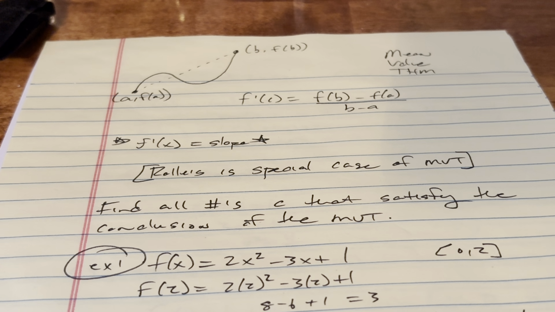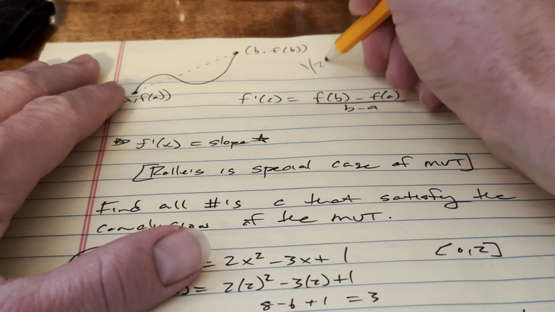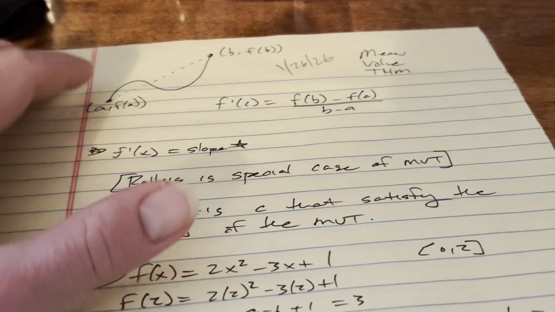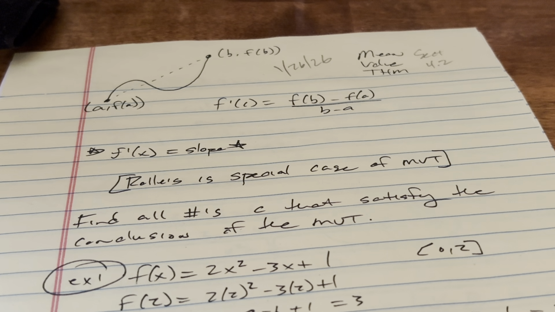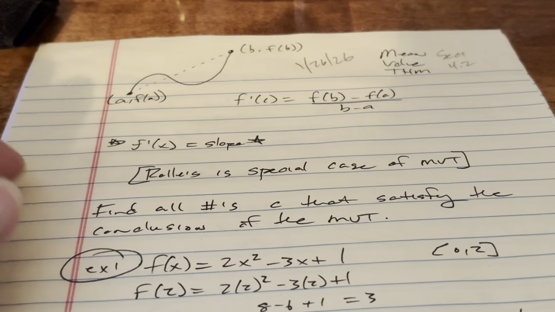All right, calculus, welcome to your notes video for 126.26. We're back to the mean value theorem, which is section 4.2. The other day we talked about Rolle's theorem, which is a special case of the mean value theorem.